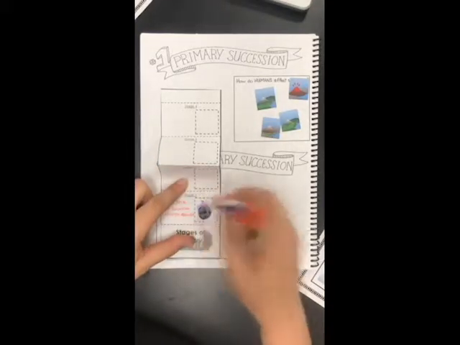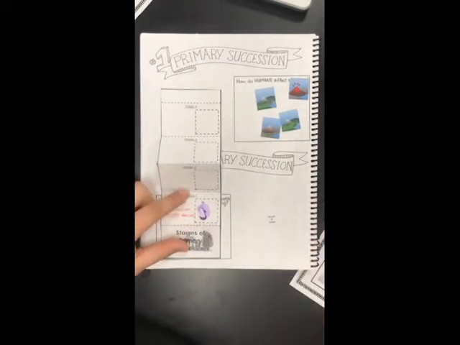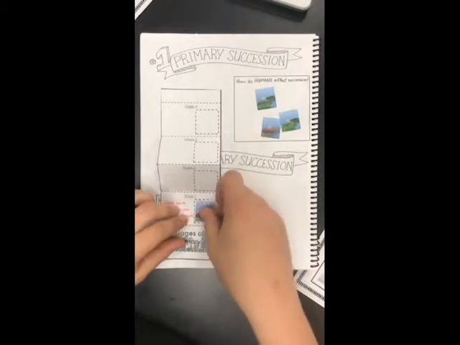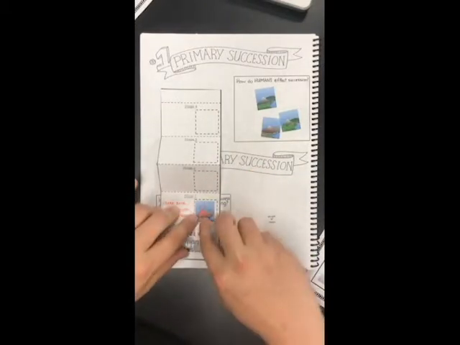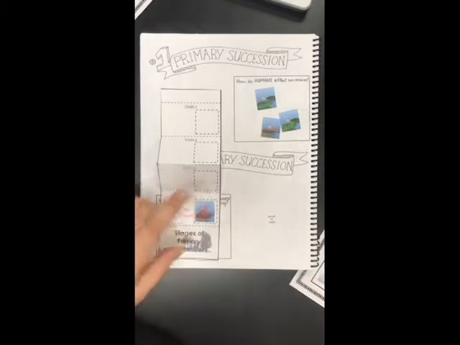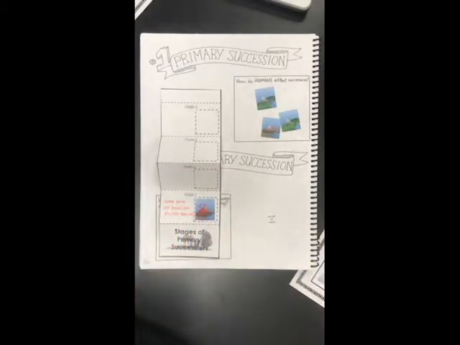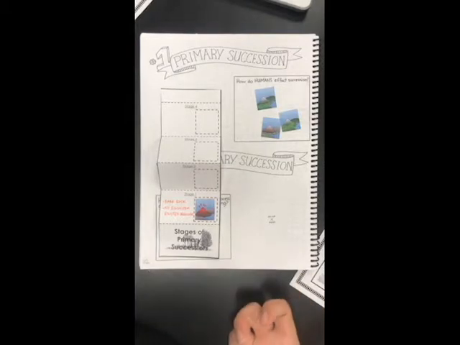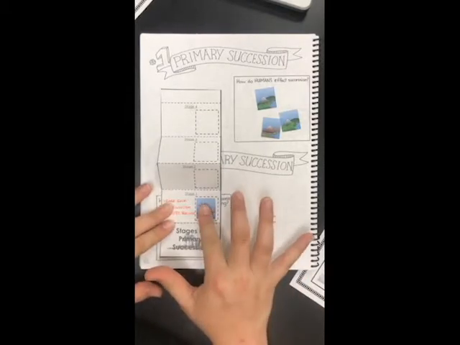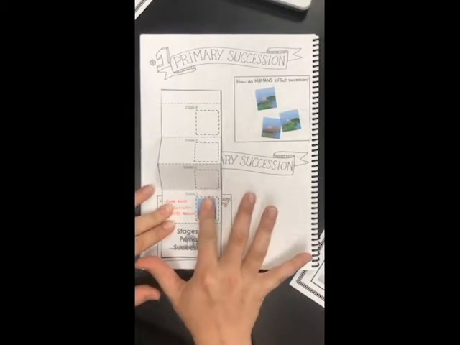So we're going to go ahead and add our picture here. Goodness, this glue stick is awful too. But we're going to add our picture here. An example of this would be after a volcano. Volcanoes would be the type of catastrophe where it would create a whole new landscape where all the vegetation in the area was either destroyed, and so it's starting over, or where a volcano created an island.